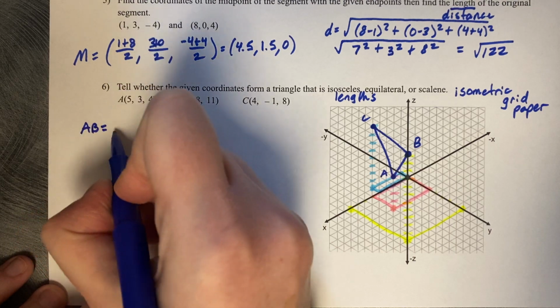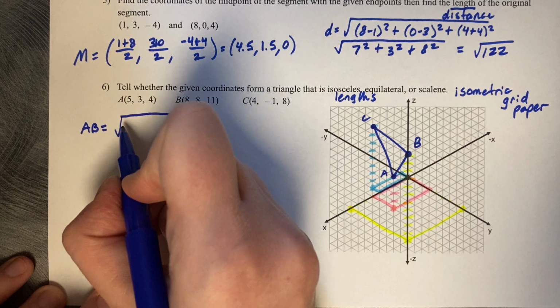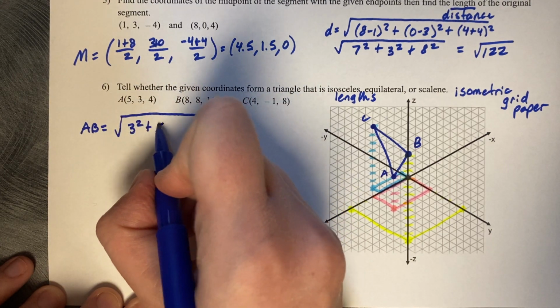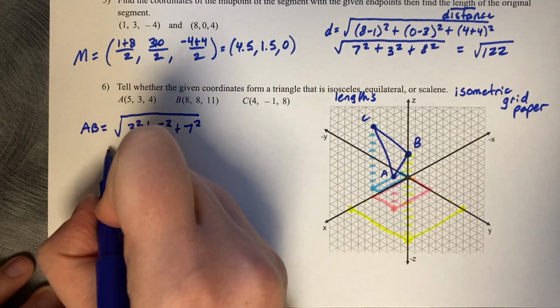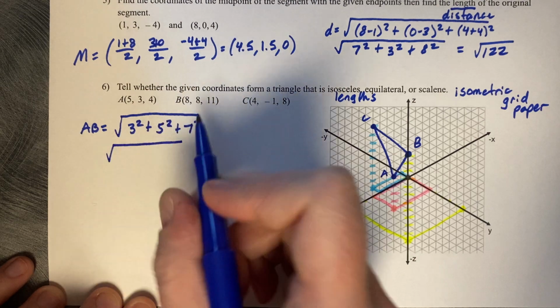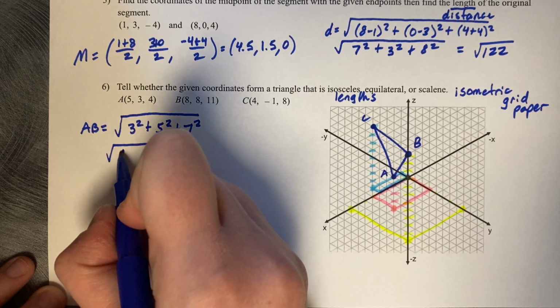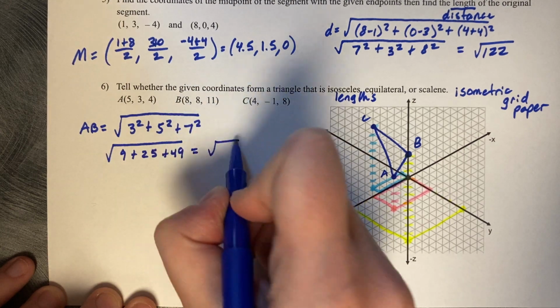So AB. 8 minus 5 is 3 squared. 8 minus 3 is 5 squared. 11 minus 4 is 7 squared. 9 plus 25 plus 49, I'll write it out, is the square root of 83.